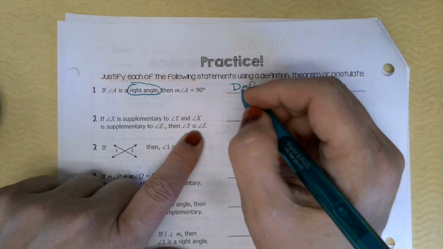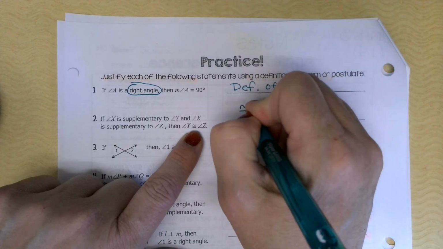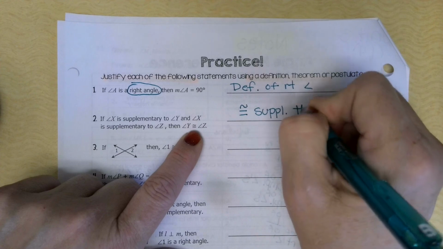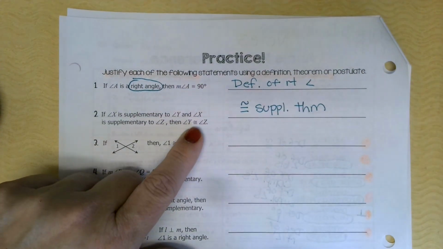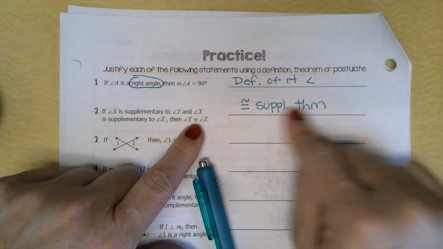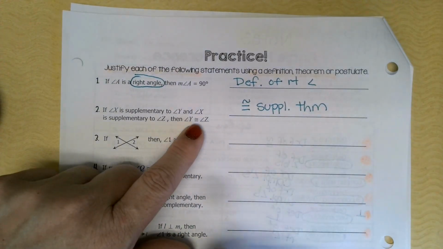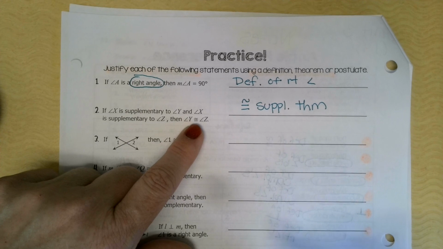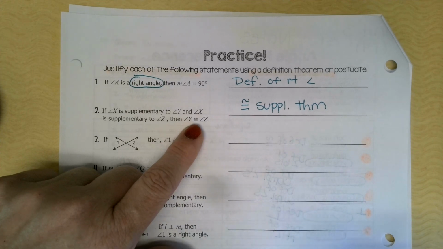This is the congruent supplementary theorem. Now, if you don't want to put the name of it and you want to put it in your own words, like if two angles are supplementary to the same angle, then those two angles are congruent, you could say the words.